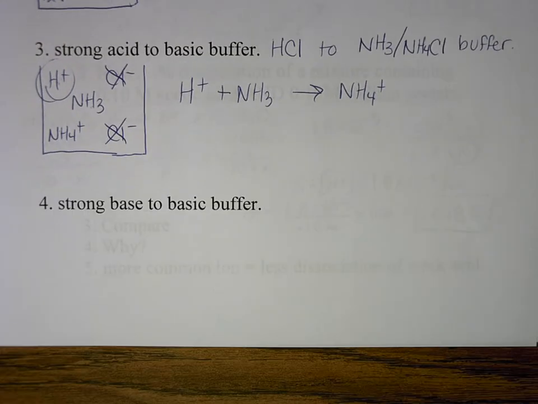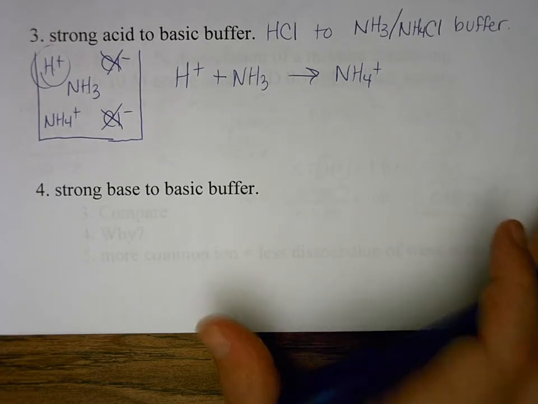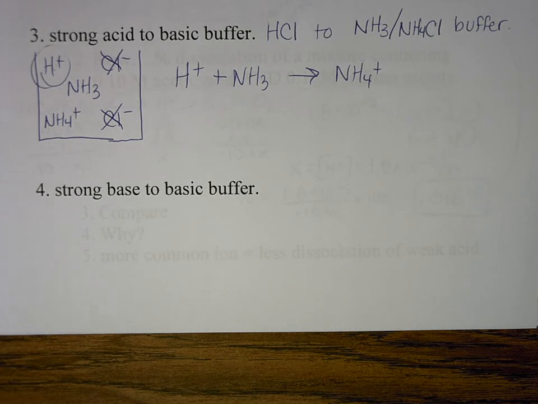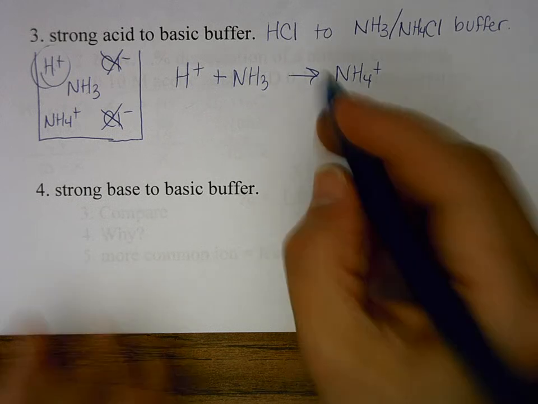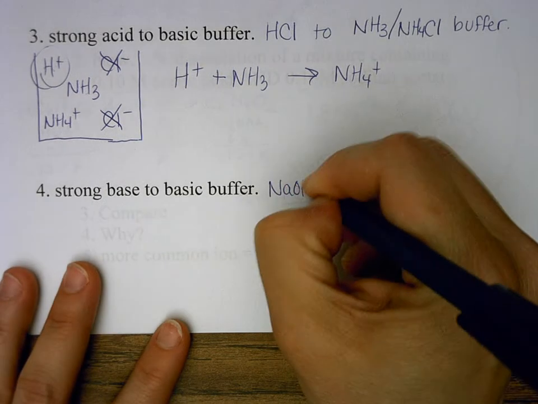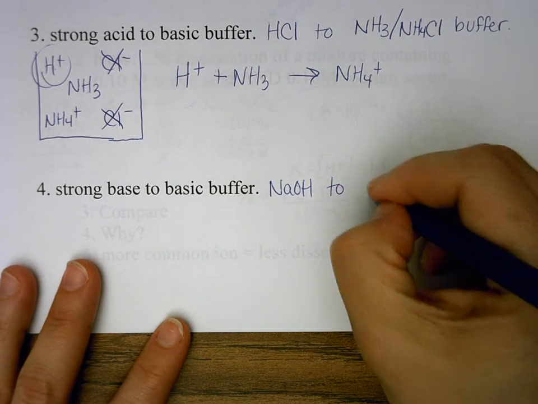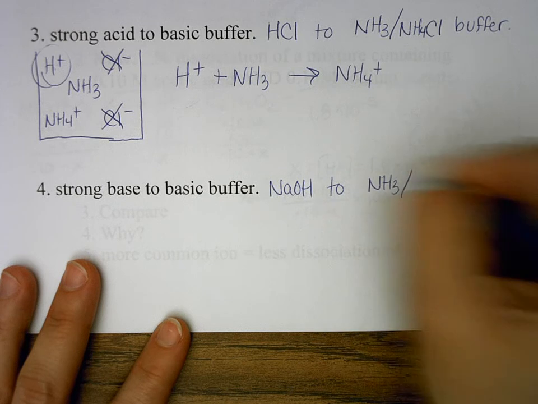Okay, last thing, very last thing. Adding a strong base like sodium hydroxide to a basic buffer. This is kind of the more common one. You've got NH3, NH4Cl.